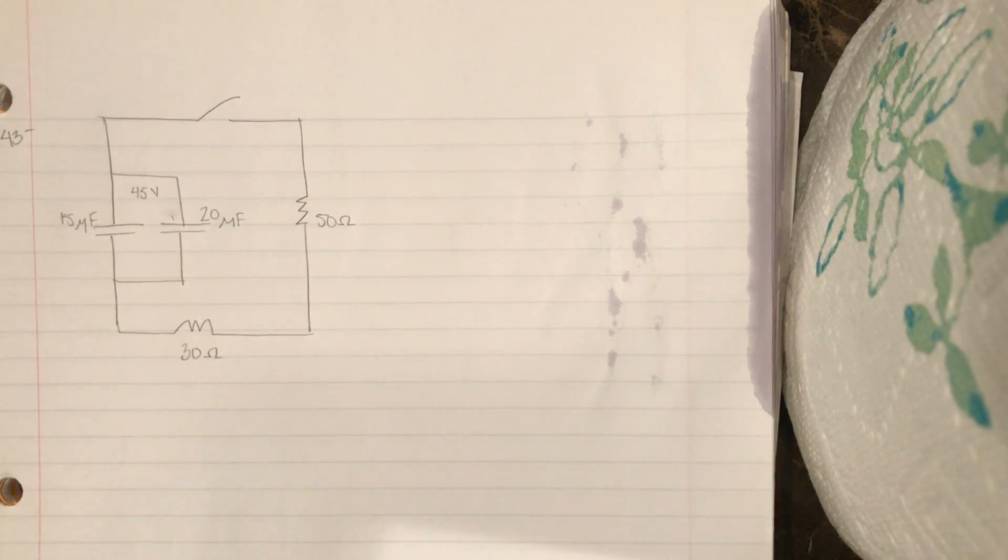Okay, number 43. In the circuit shown, both capacitors are initially charged to 45 volts. How long after closing the switch S will the potential across each capacitor be reduced to 10 volts? And what will be the current at that time?